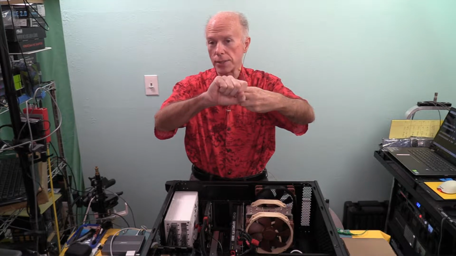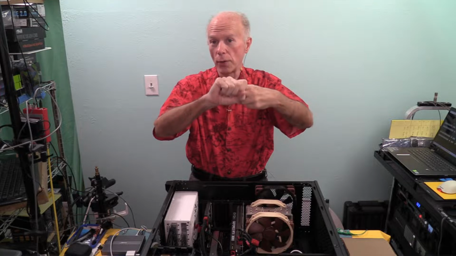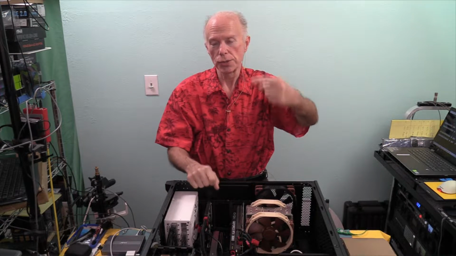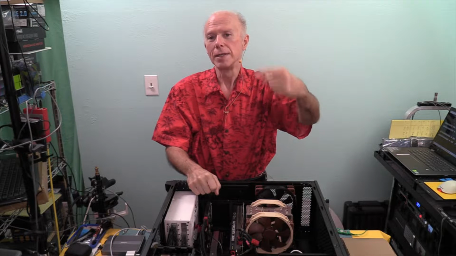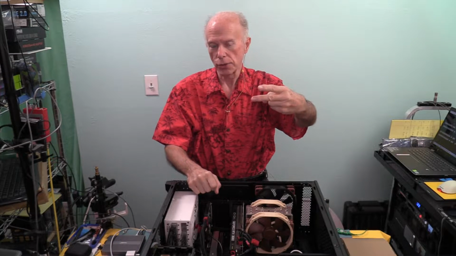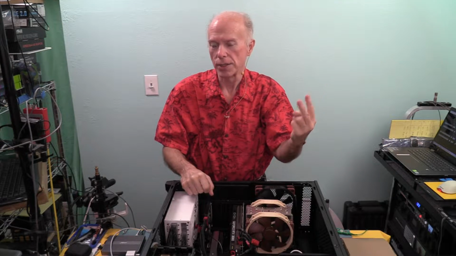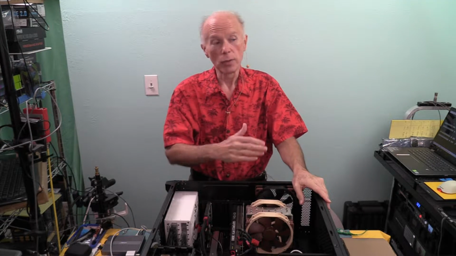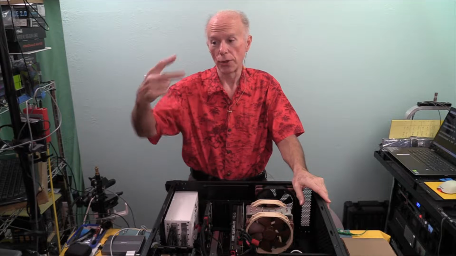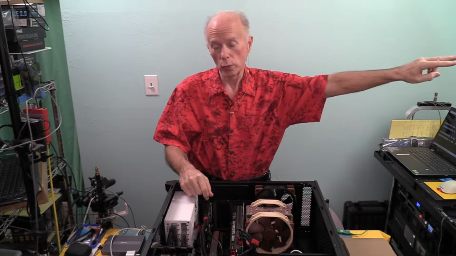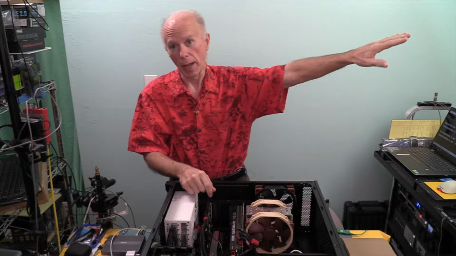Those 2 slots that are both to the CPU are both PCI Express 5, but they share resources. And because they share resources, one slot by itself, 16 lanes. When 2 slots are used simultaneously, they each are x8 because they share 16 lanes. They're not dedicated. And then we look at the M.2 drives, because there are 2 M.2 drives to the CPU.